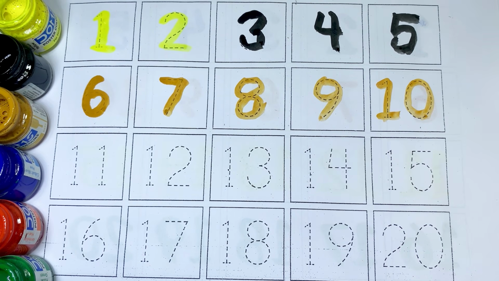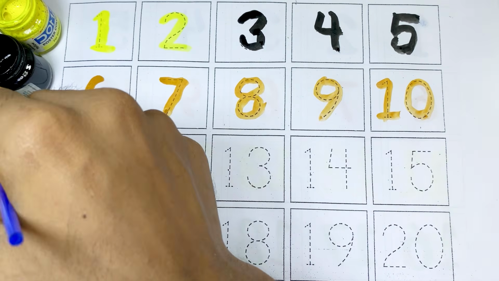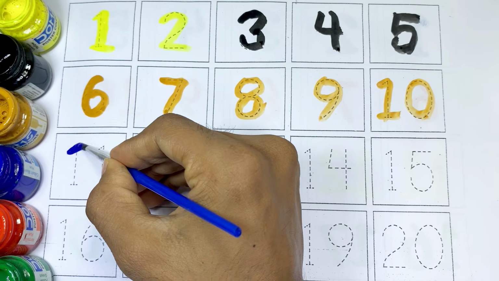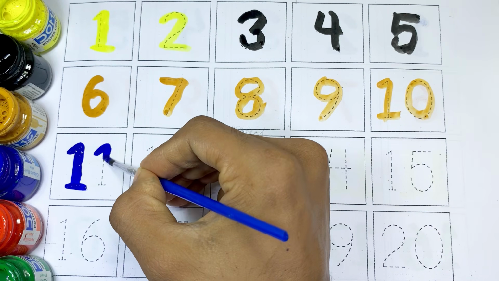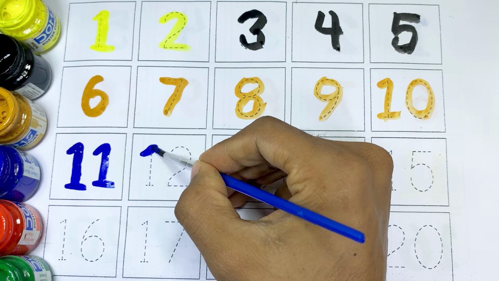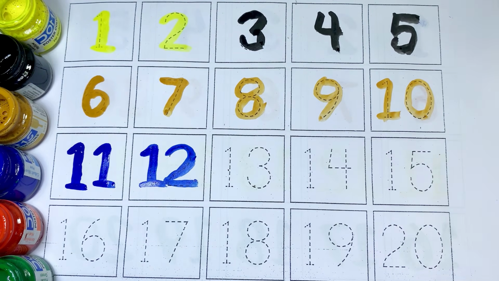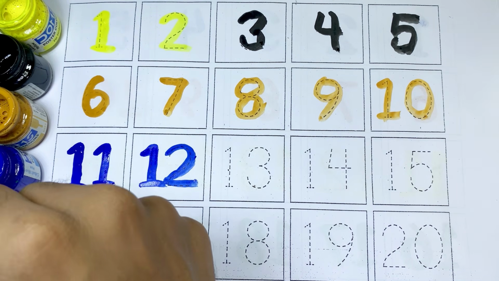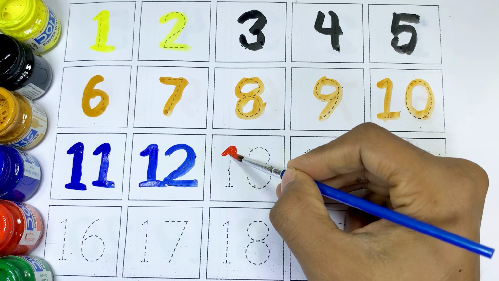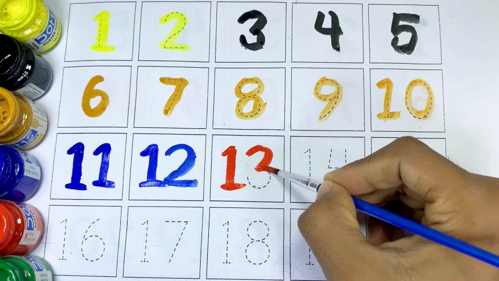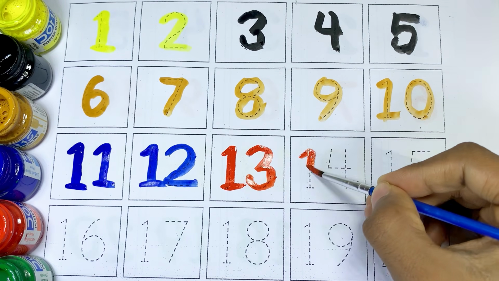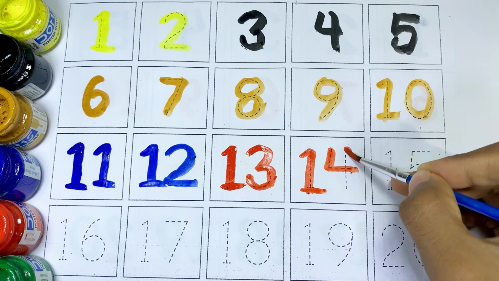It's now you draw 11, the number 11, and use blue color. 11, 12. It's now you draw 13, the number 13, and use red color. 13, 14.